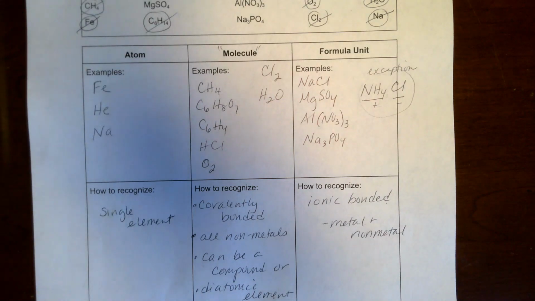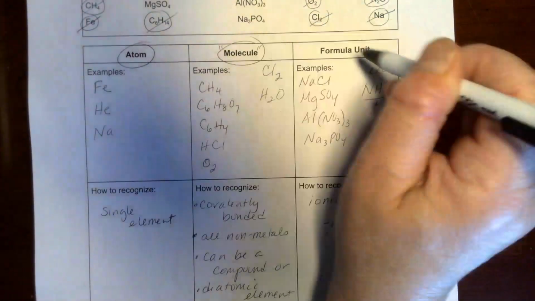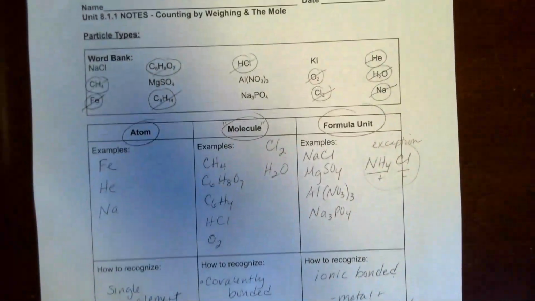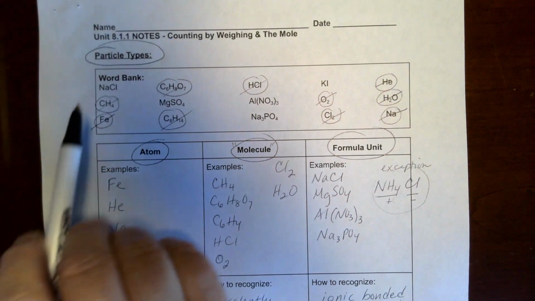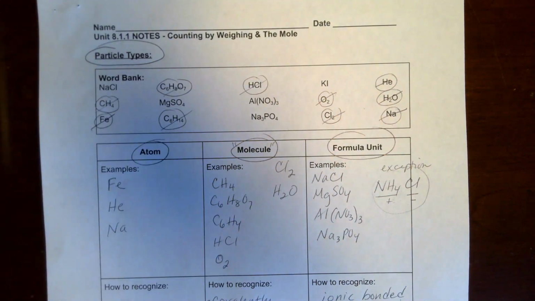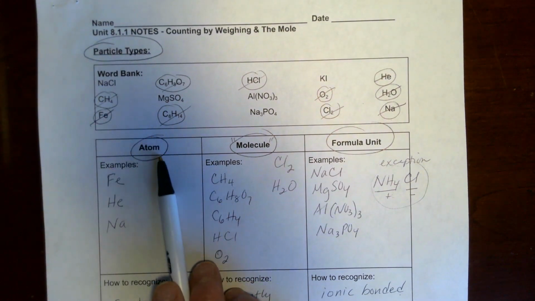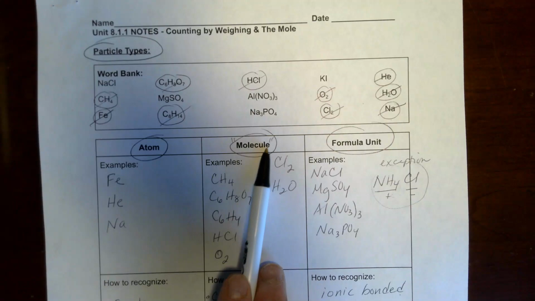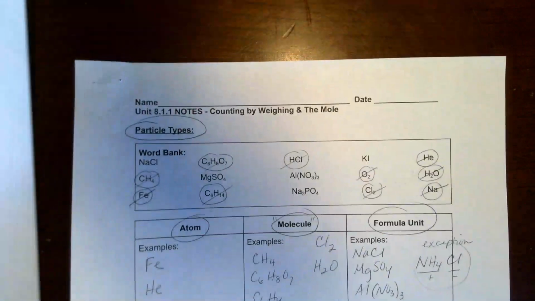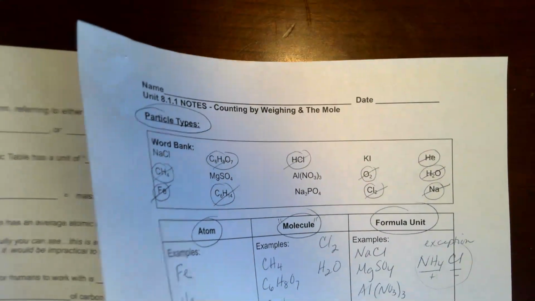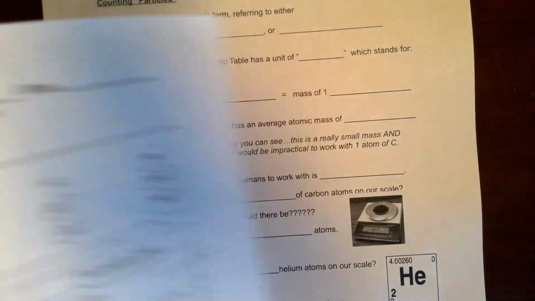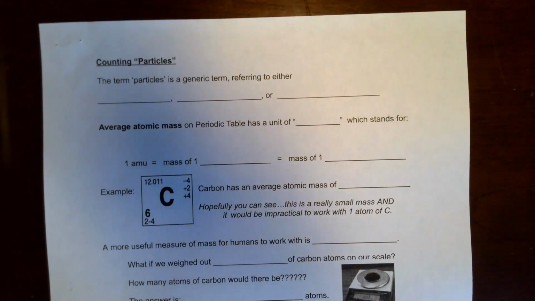All right, so now that we've got the terminology of atoms, molecules, and formula units, generically we might refer to any one of those as a particle. I want you to get very comfortable with the fact that if I say particle, I could be talking about atoms, molecules, or formula units, and the distinction is what kind of elements are in it.